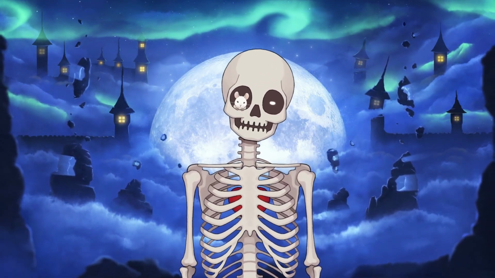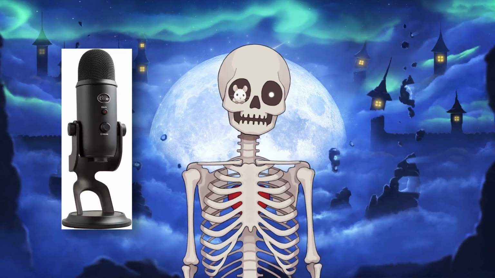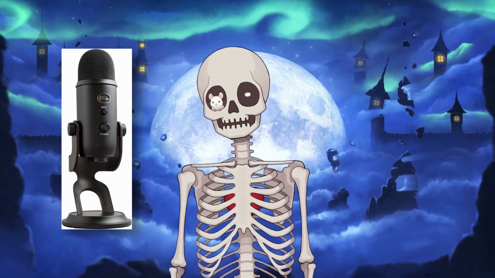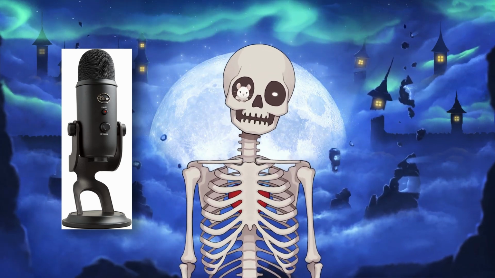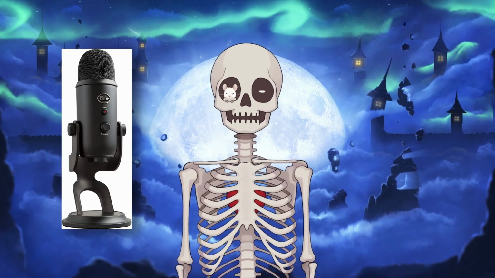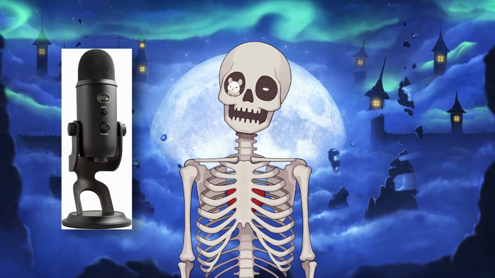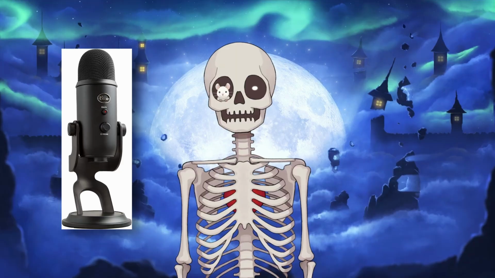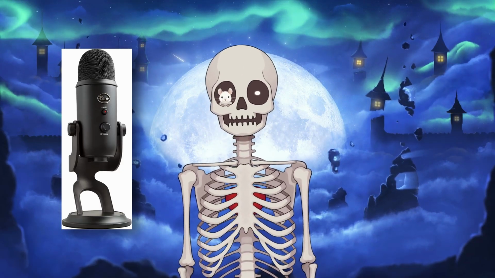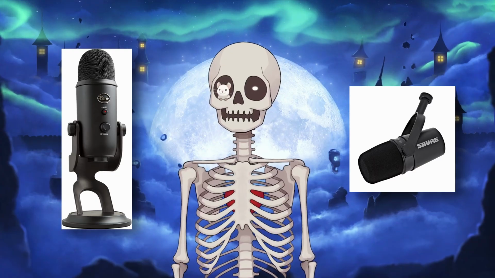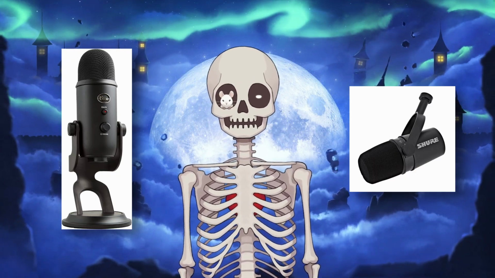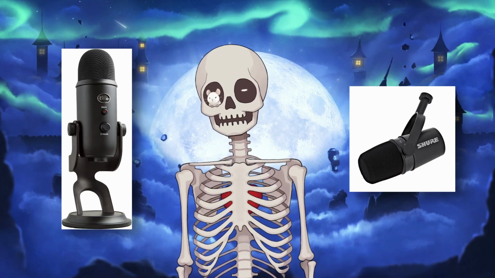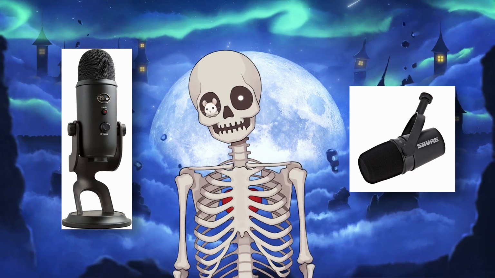First of all, what's the difference? Well, a condenser is a lot more sensitive, tends to have a little bit more detail in certain ranges of the sounds that you are recording. But because of this sensitivity, there's also a higher chance of you picking up background noise and also the microphone distorting when there's a huge variance in the loudness of what you're recording. Dynamic microphones, on the other hand, tend to be a bit more focused.